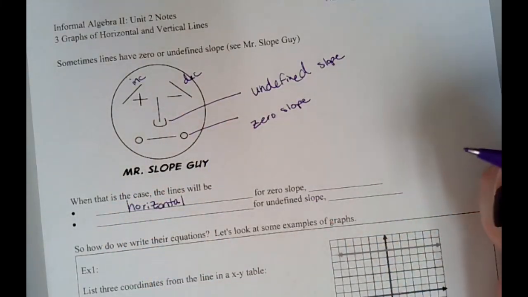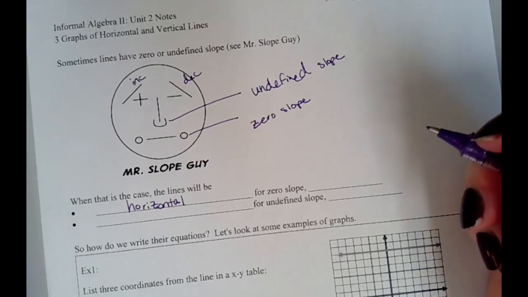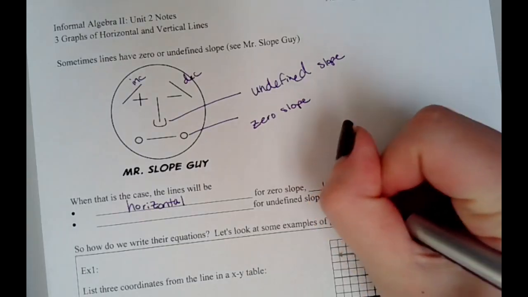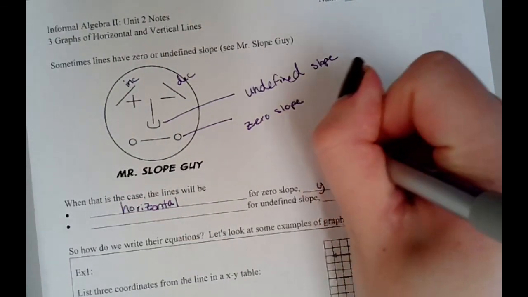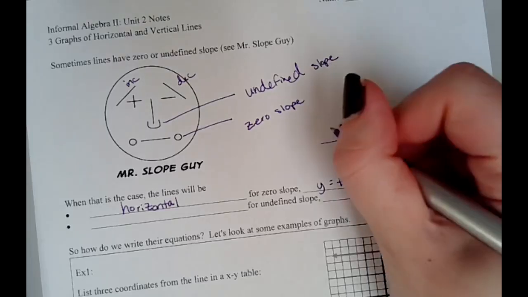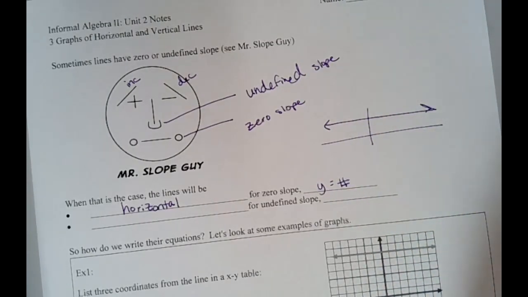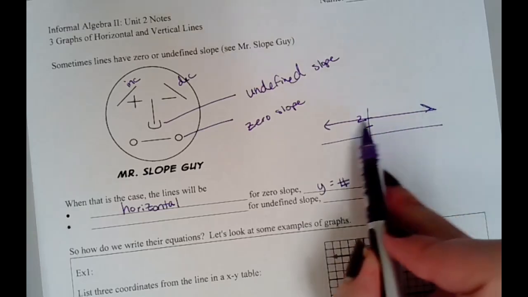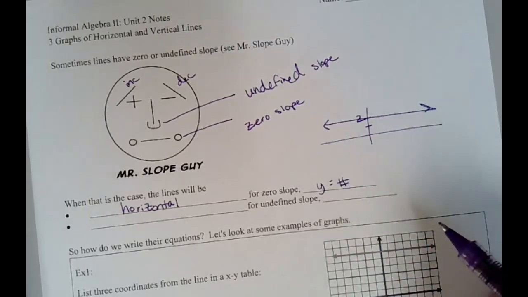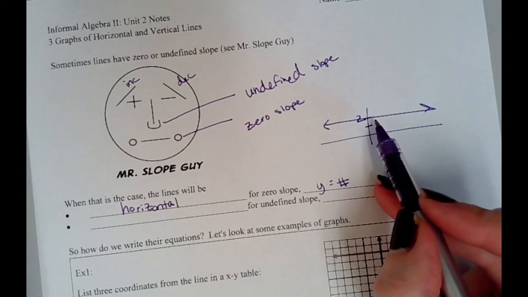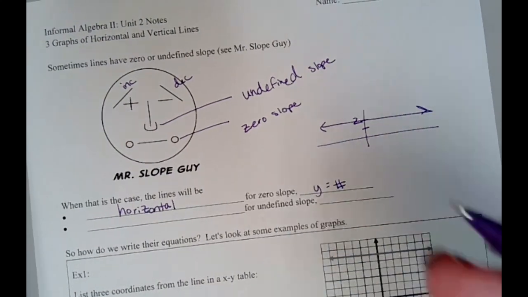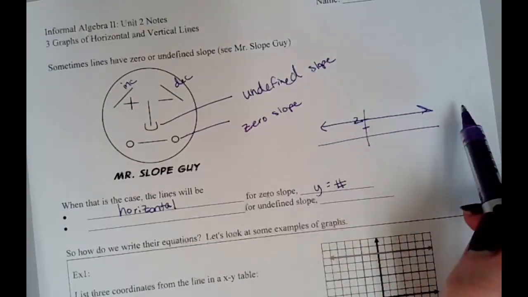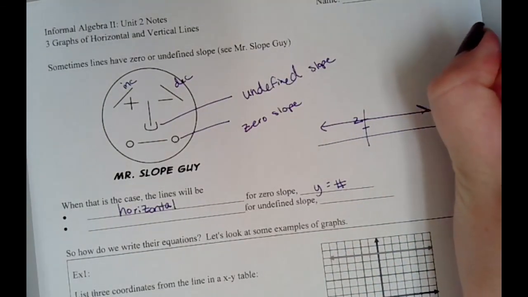line has zero slope. The way that you would write an equation for a horizontal line is y equals a number. We talked about this previously. The reason why it would be y equals a number is if we have something that looks like this in our coordinate plane. So let's say it goes up 2 units. It goes left and right forever, but something that's consistent is that the y value is always 2. We use those consistencies to write the equation. So y will always equal 2. That's why the equation for this line is y equals 2.